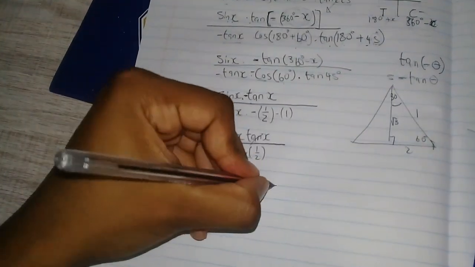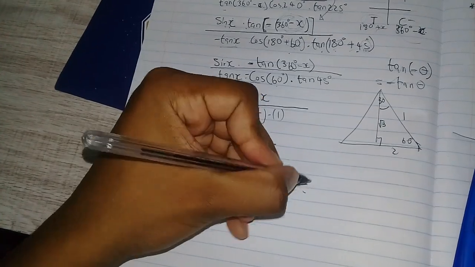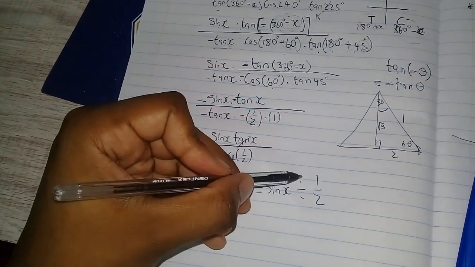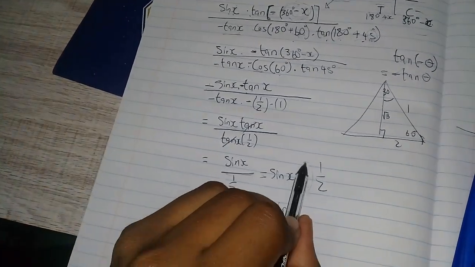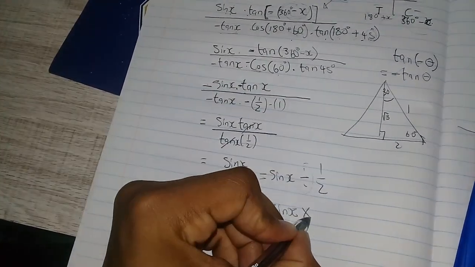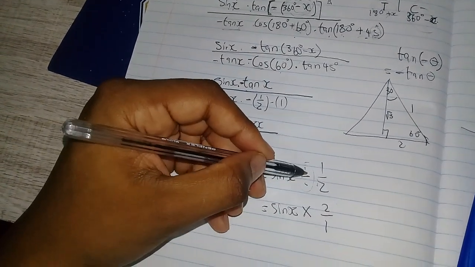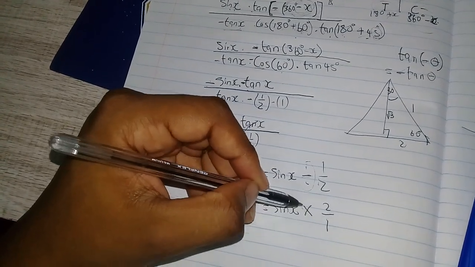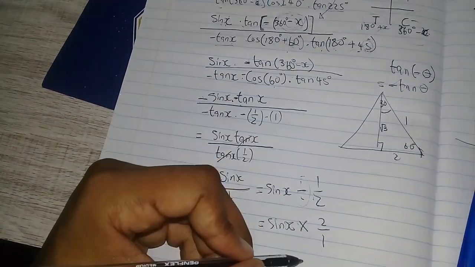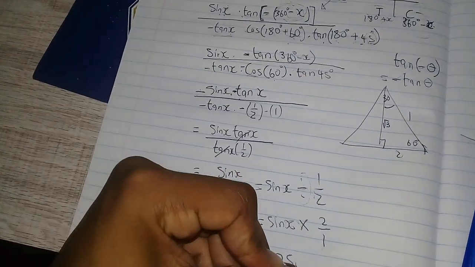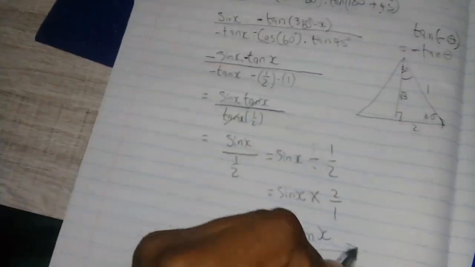Sine x divided by 1 over 2. This division sign becomes this. When you divide by a half, it's the same as multiplying by the reciprocal, the opposite of this. So the divide sign becomes a times, and then 1 over 2 becomes 2 over 1, where 2 goes to the top and 1 goes to the bottom. So this becomes 2 sine x. That's how you do it.